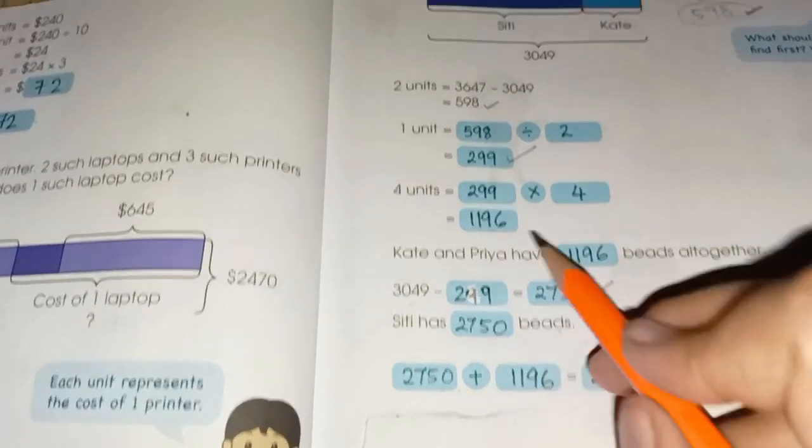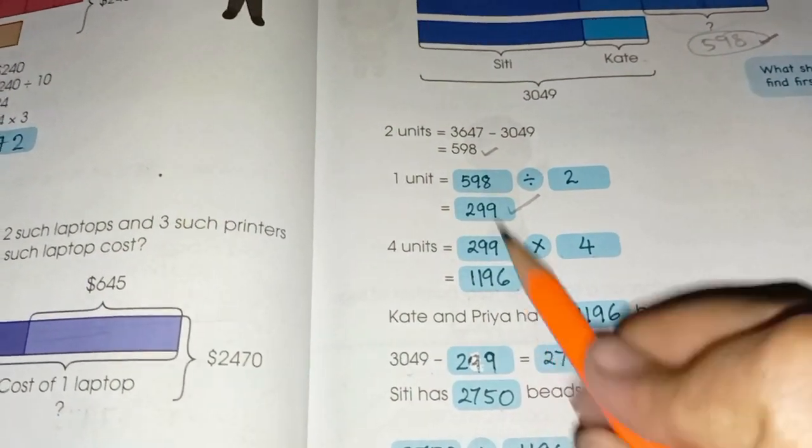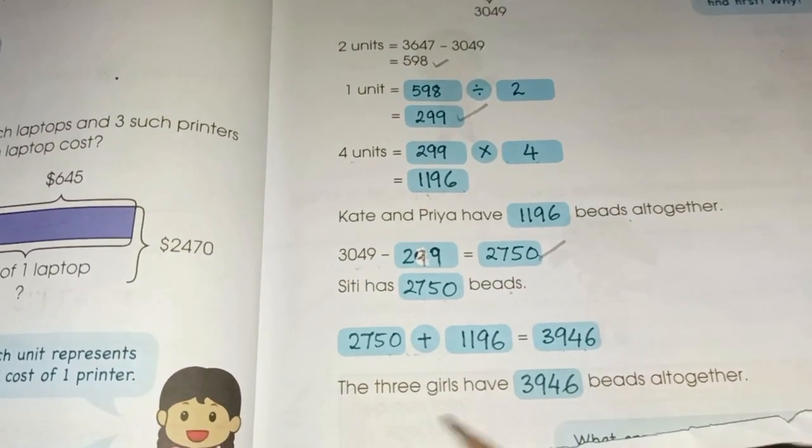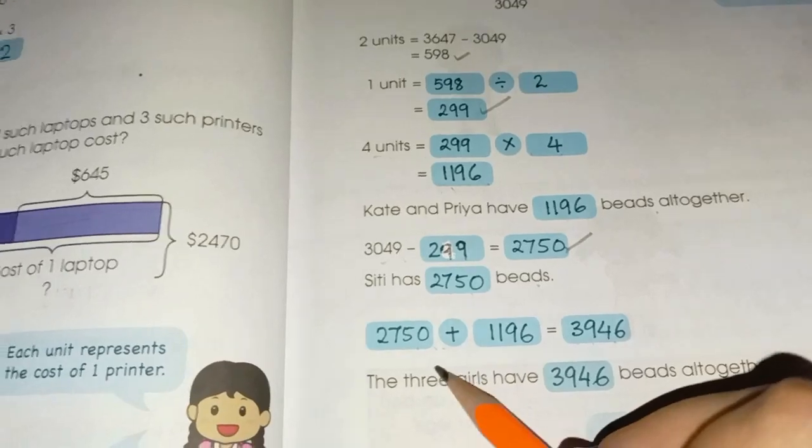2,750 plus 1,196 for 4 units, we get the answer 3,946 beads altogether with 3 girls.